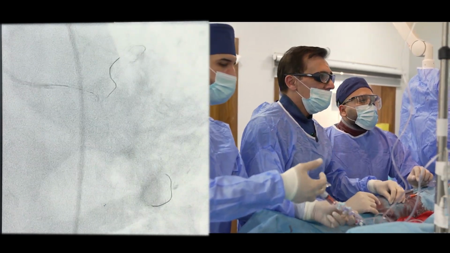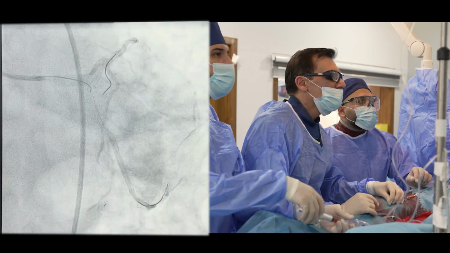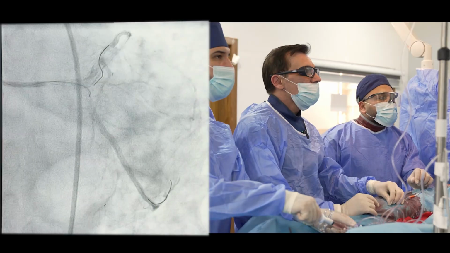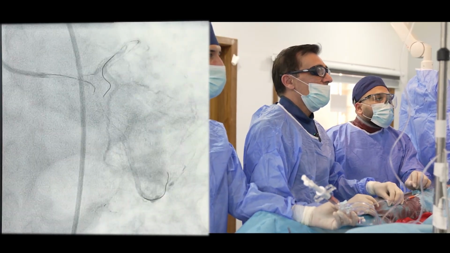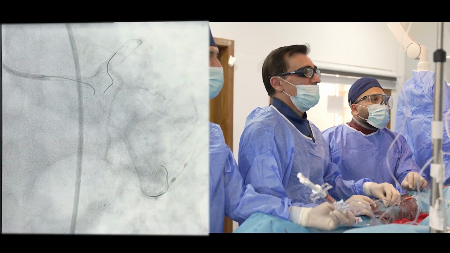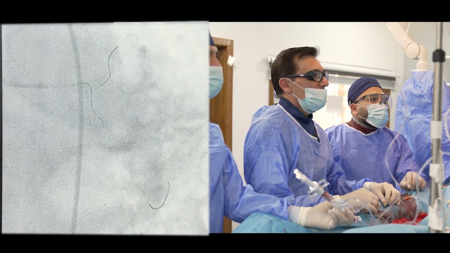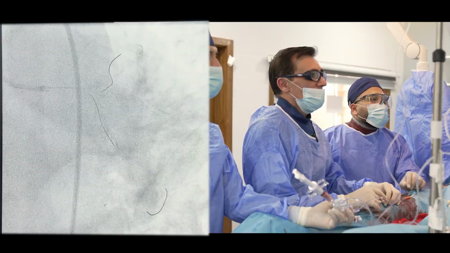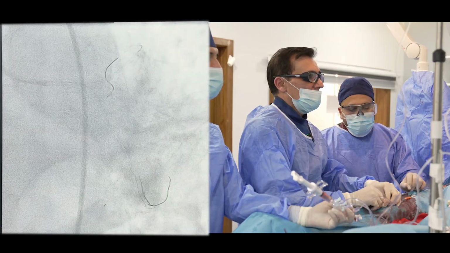Let's do angio here. There is a small area to decide whether we are distal strut or proximal. It seems to be okay. So you have to open the struts of the circ.